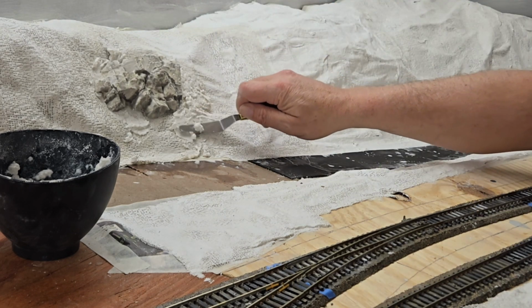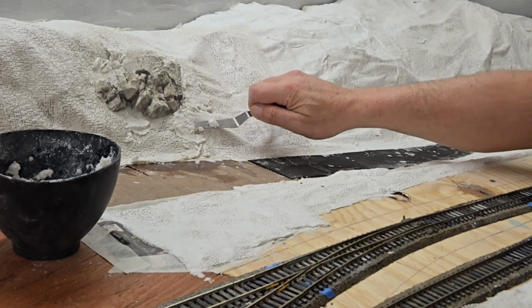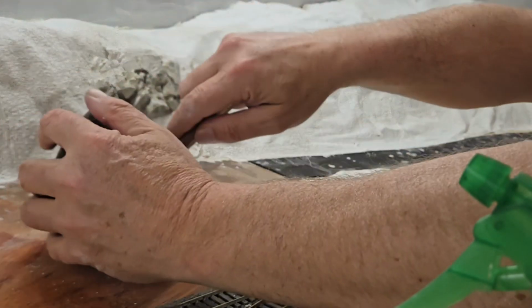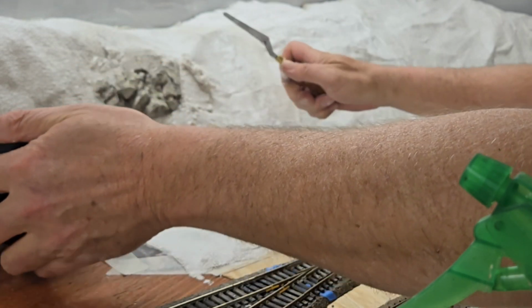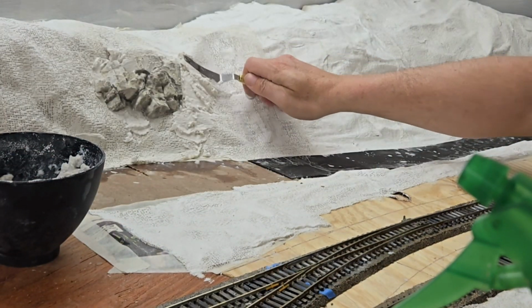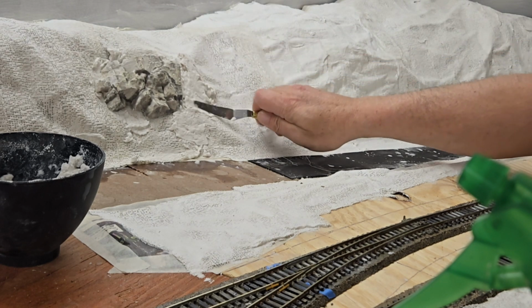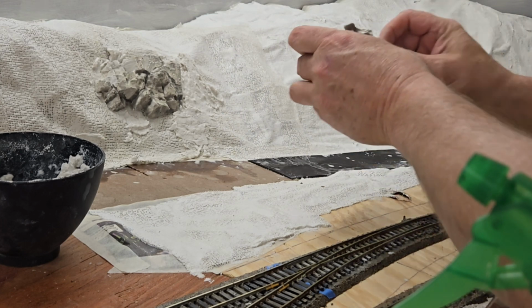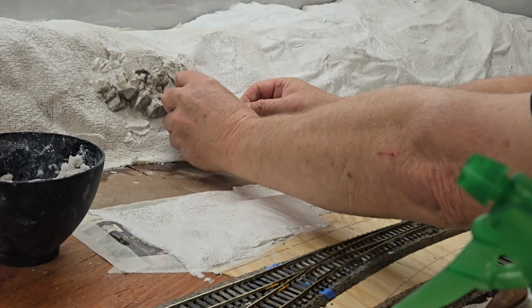If it starts to thicken up on you a little too much, you can always just mist it. And it looks like I think I need a little more up in here. Let's take this and put it about right. Oh, I guess.